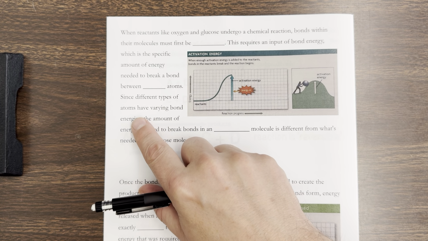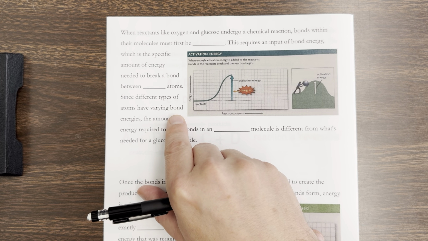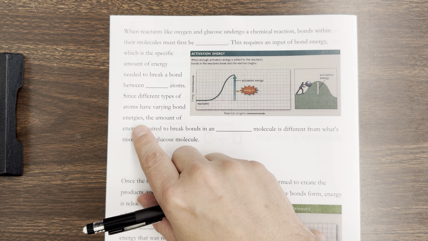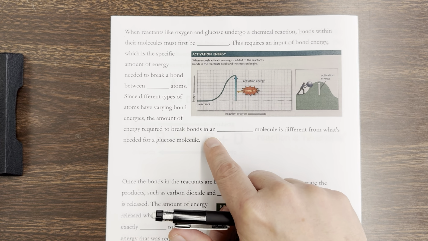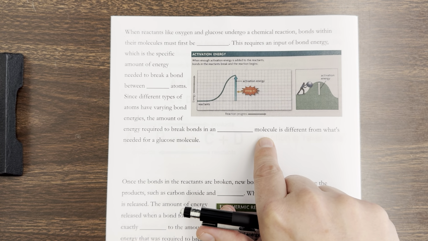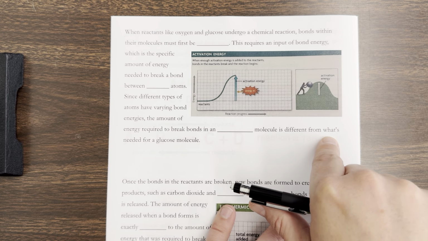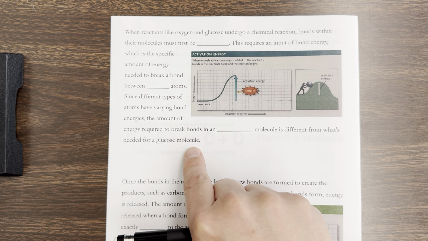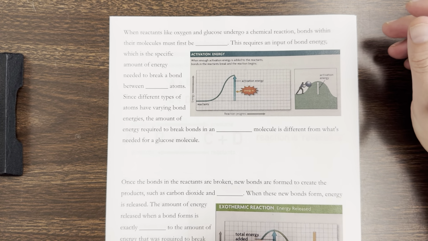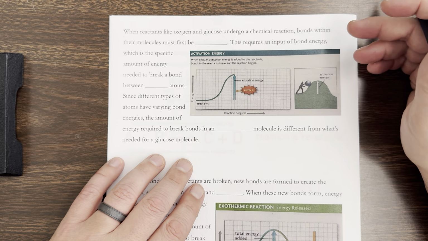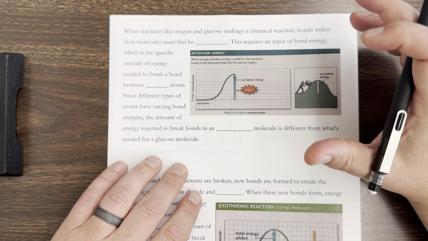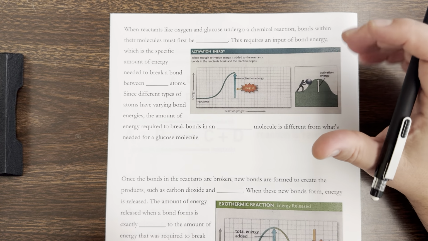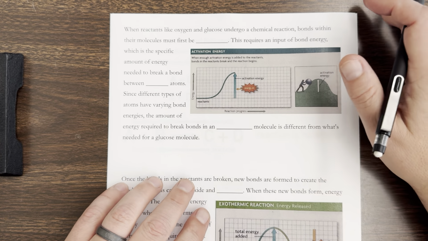Since different types of atoms have varying bond energies, the amount of energy required to break bonds in an oxygen molecule is different from what's needed for a glucose molecule. Okay, that's just saying obviously that each bond is going to require different amounts of energy to break it because their strength is different between atoms.